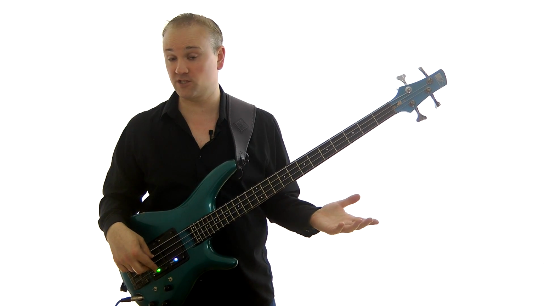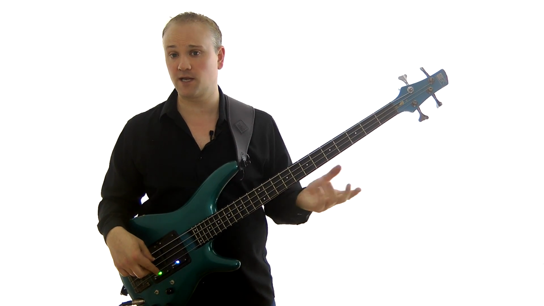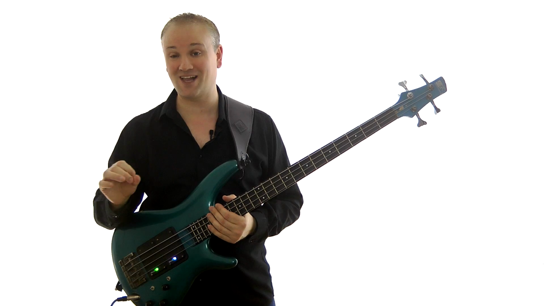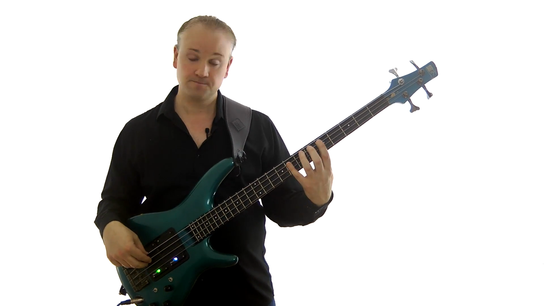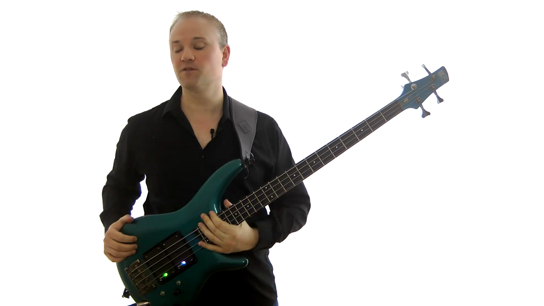If you know a Dorian scale, you just flatten the 2nd or the 9th. And that could be another name for it. You could actually call it the Dorian flat 2 scale as well. So that's the second mode of the melodic minor.